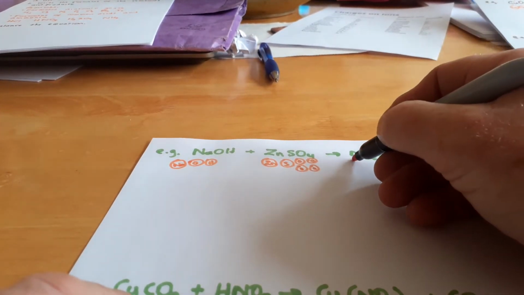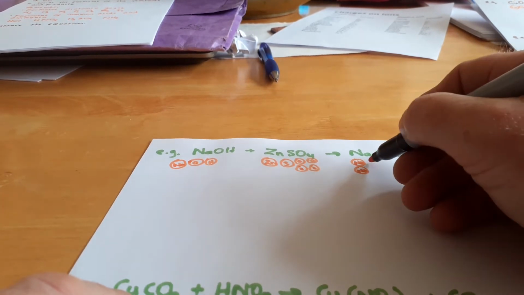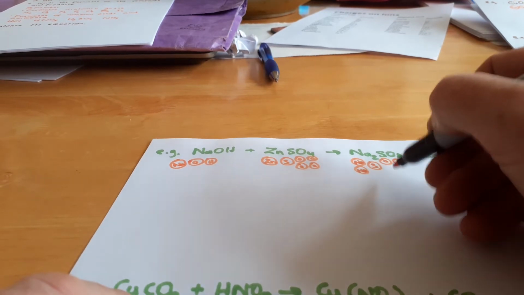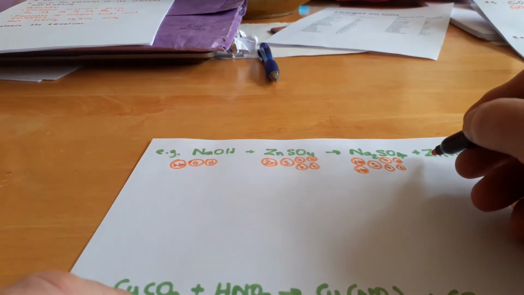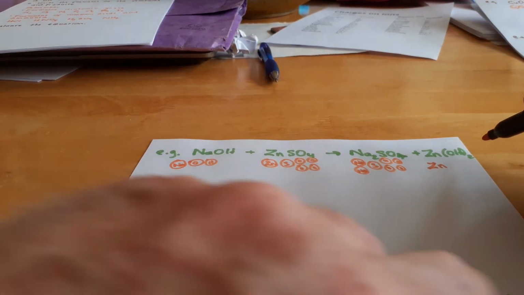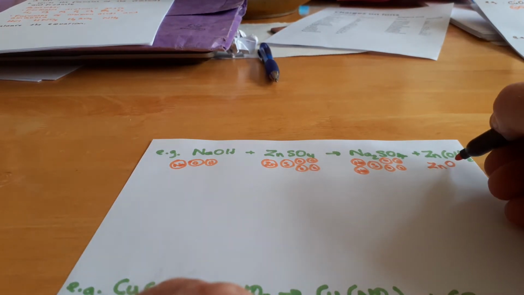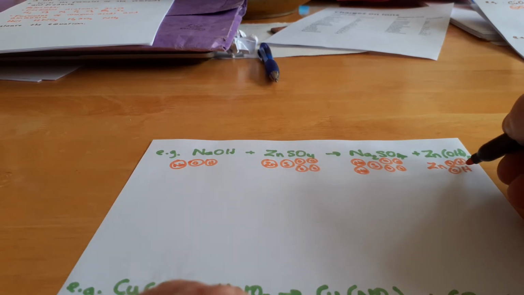Sodium sulfate, we've got 2 sodiums because it's Na2. We've got 1 sulfur, and again, we've got 4 oxygens. We've got zinc hydroxide, zinc. Now, because it's bracketed, that doubles everything inside. So, oxygen, hydrogen, then oxygen, hydrogen again.